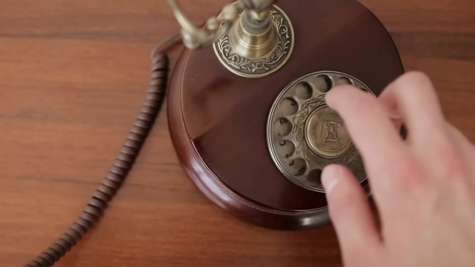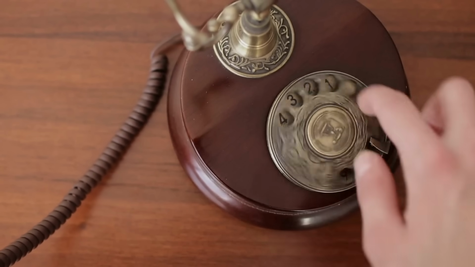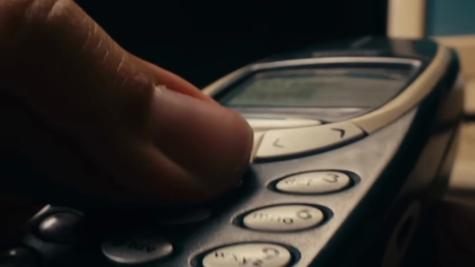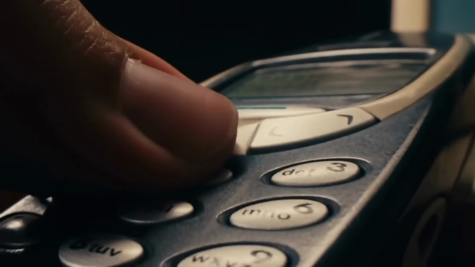As telephone use grew in the 70s and 80s, BT realized they'd need to modernize the system to handle future demand, so they started tweaking things. One major shift was known as Phone Day, which took place on the 16th of April, 1995. This was the day when the UK added a 1 after the initial 0 in all geographic numbers. So for example, London's old 071 and 081 codes became 0171 and 0181. Then later they merged into the single 020 area code that we know today.